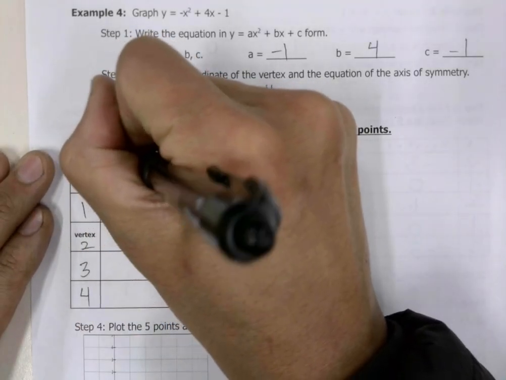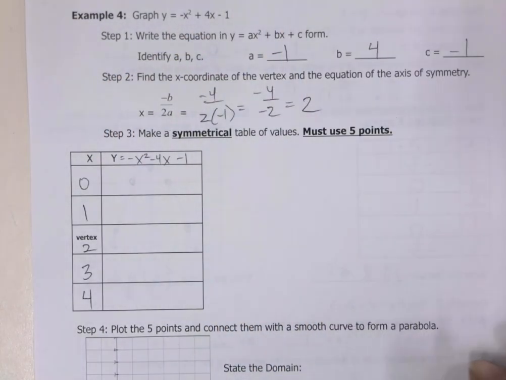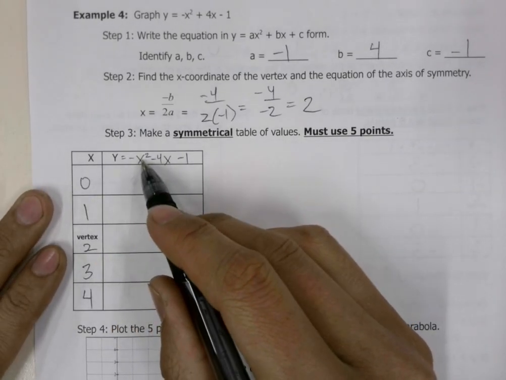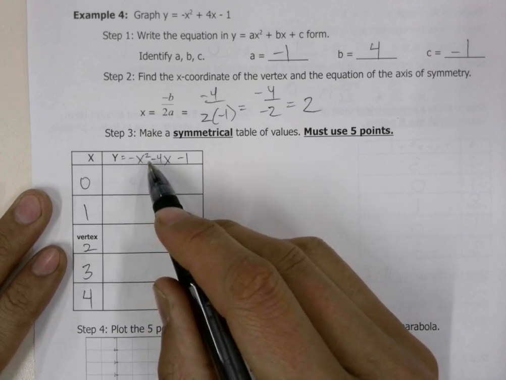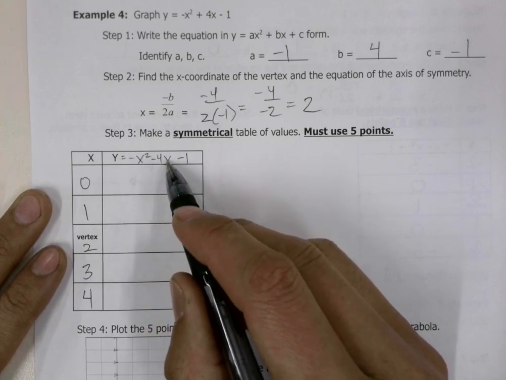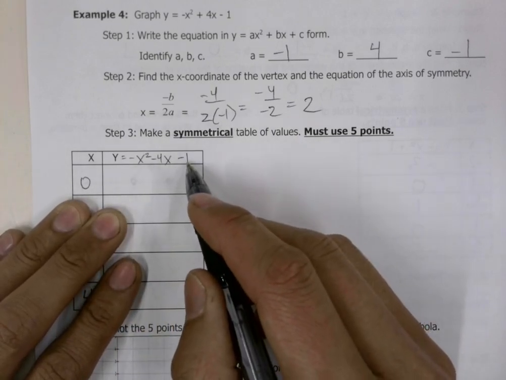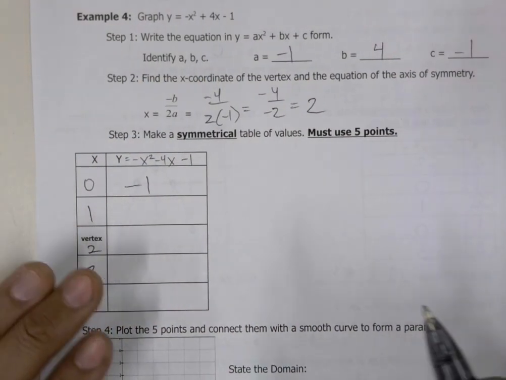y is equal to negative x squared plus 4x minus 1. All right. So 0 times 0 is 0, and a negative 0 is still 0. 4 times 0 is 0. So for x is equal to 0, our y is going to equal negative 1. All right, not many calculations needed there.